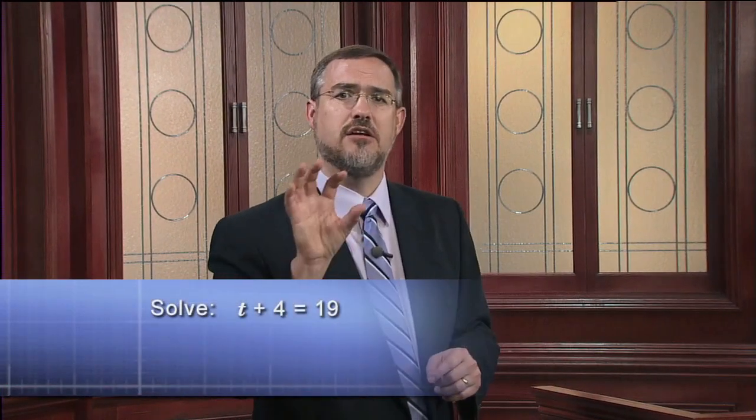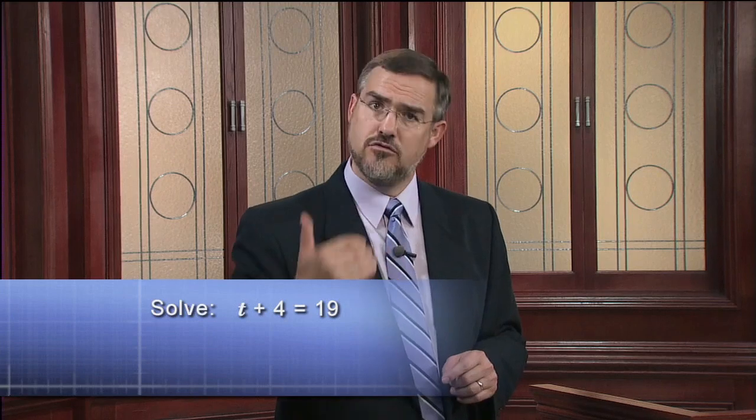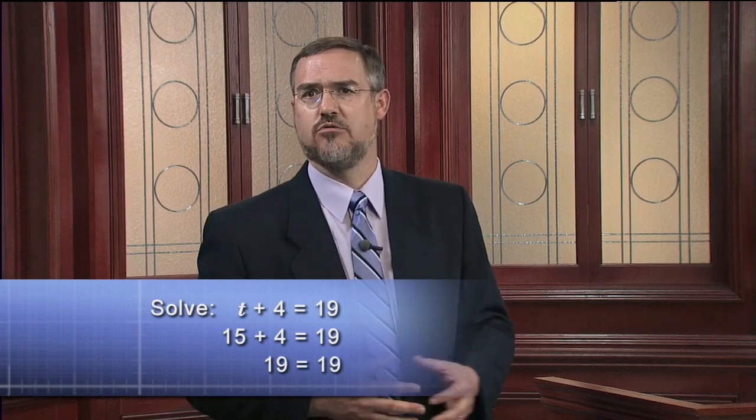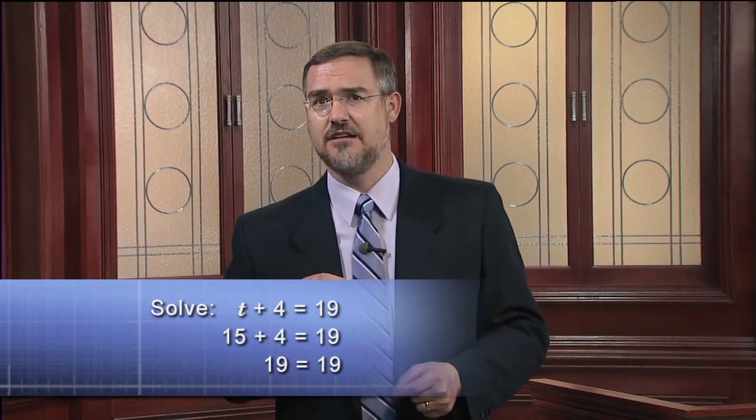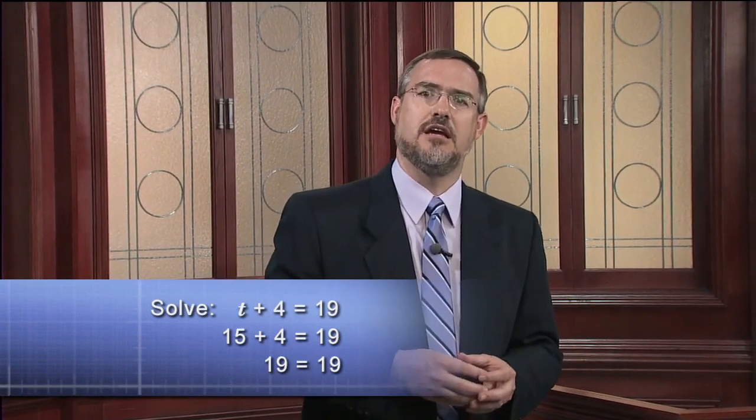Well, you could go back again to the original equation, t plus 4 equals 19, and plug in t equals 15 to see if the result is true. Remember, that's what it means to be a solution, is that you can plug in the number and make the original equation true. If you do that in this case, you'll have 15 plus 4 equals 19, which is the same as 19 equals 19. And that's definitely true. If you've got $19 and I've got $19, we've got the same amount of money. So indeed, t equals 15 is a solution of that equation.